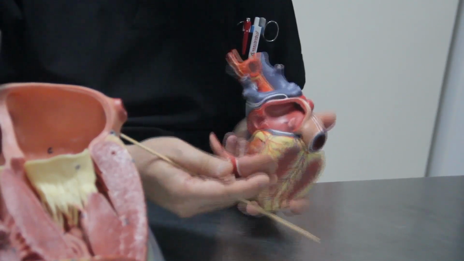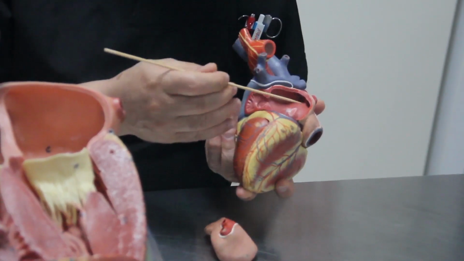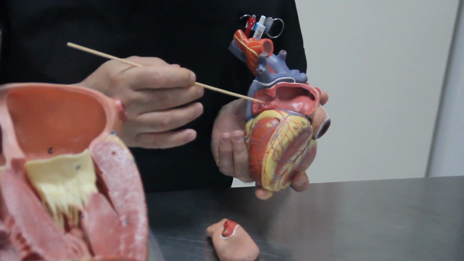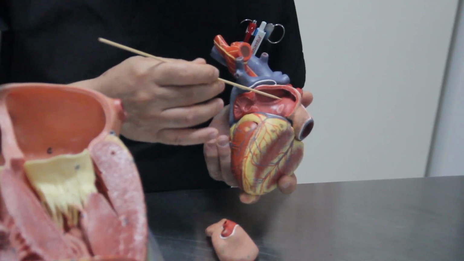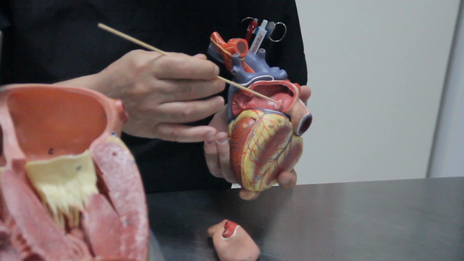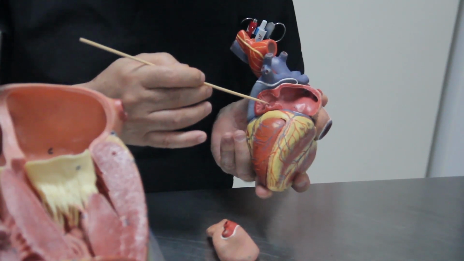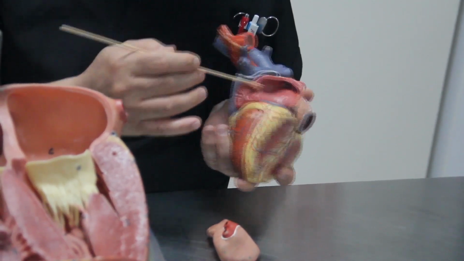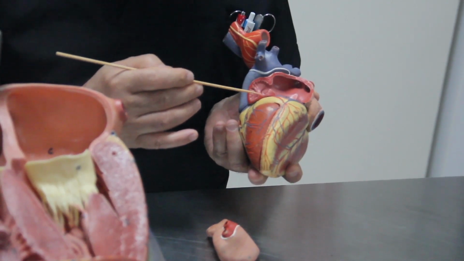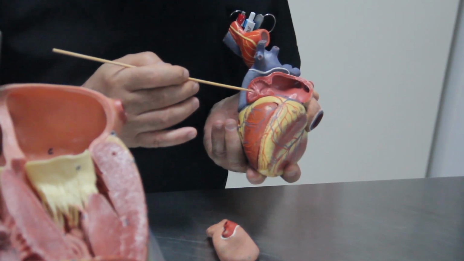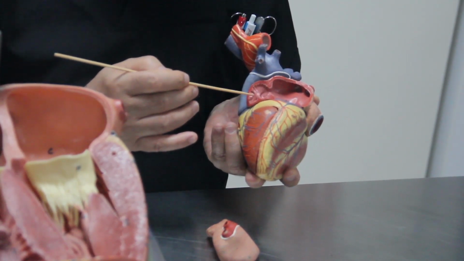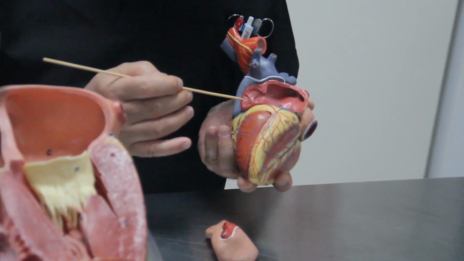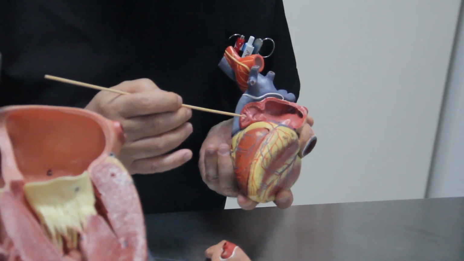And if I get this out, you can see that this also is formed by a smooth part and a rough part. Can you see this? The smooth part and the rough part. Now the rough part here is formed by the atrial appendix, also referred to as the auricle, and this is formed by the primitive atrium.